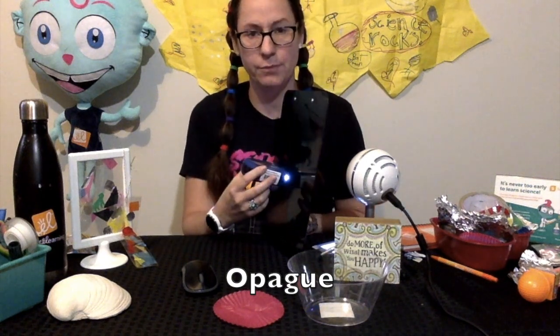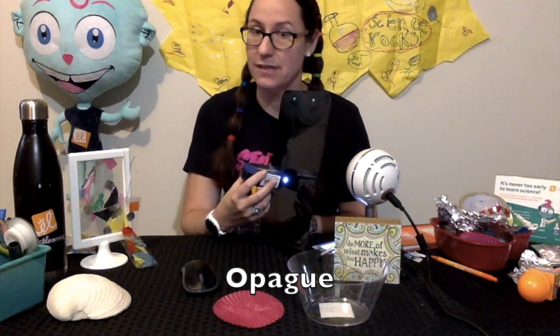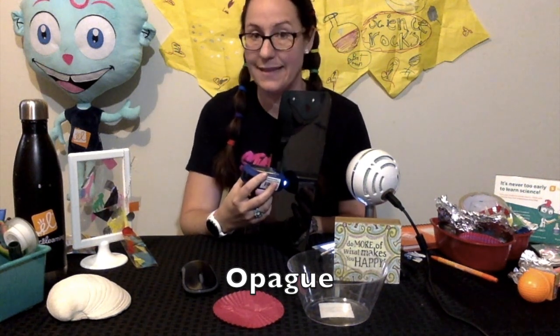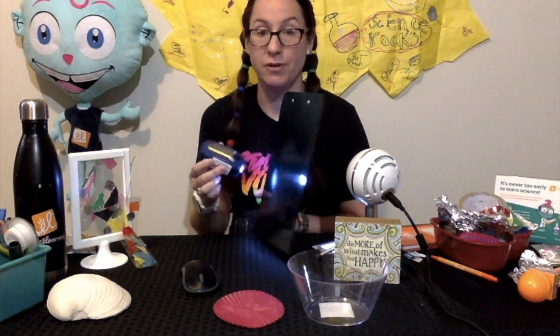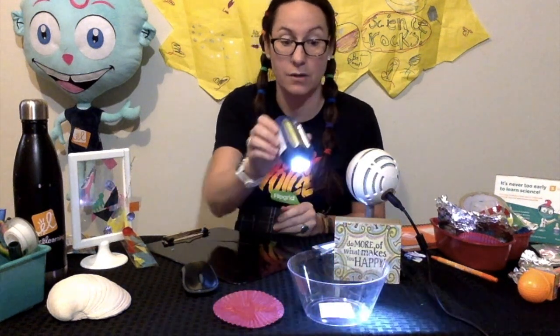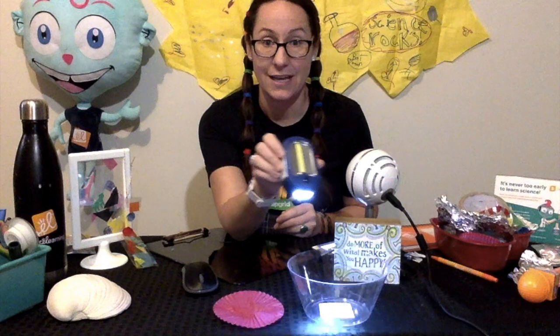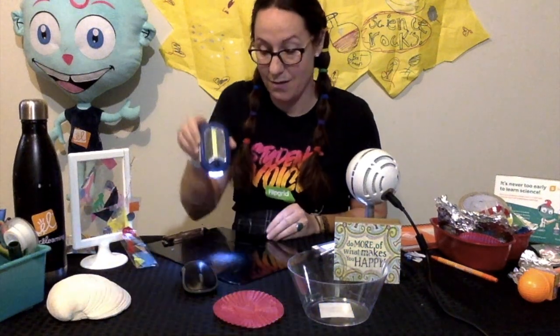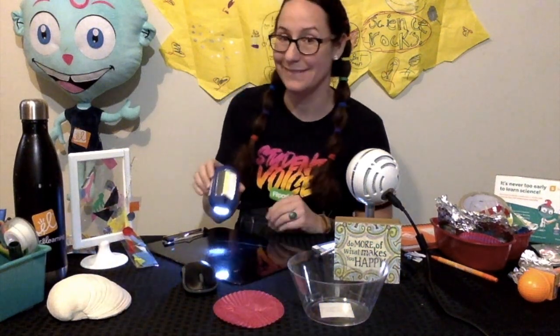Can you think of anything else in your home where the light can't go through? Yep, definitely some curtains. They're called blackout curtains. Anything else? So that's the first cool thing to do, is to kind of go around your house with some sort of a flashlight and see if you can identify different things around your house and see if they are transparent, translucent, or opaque.